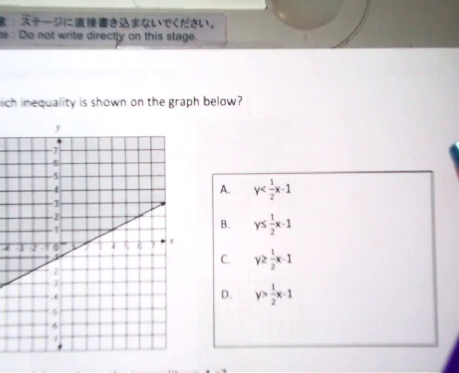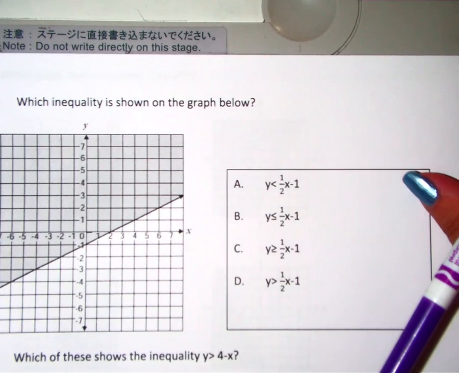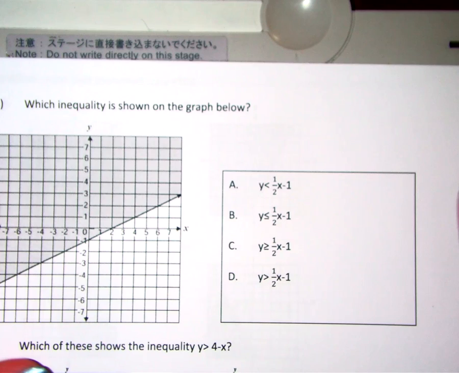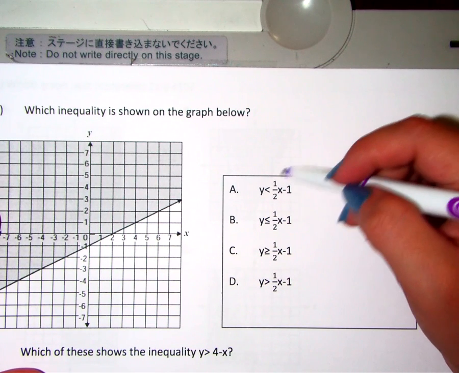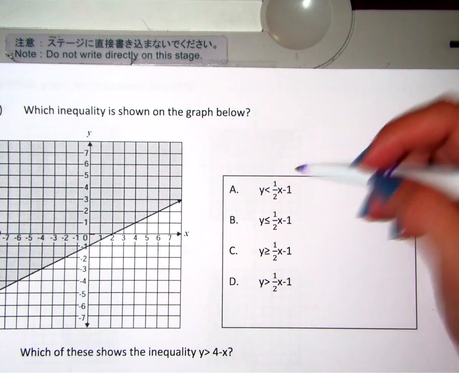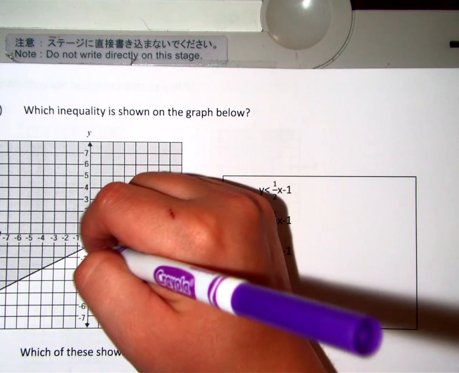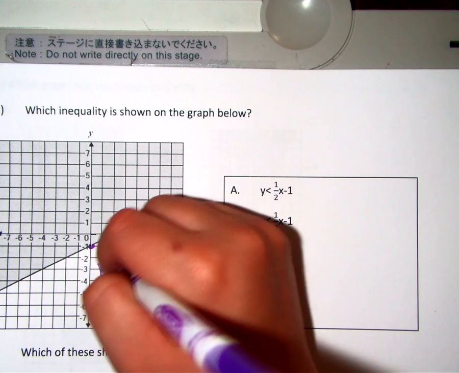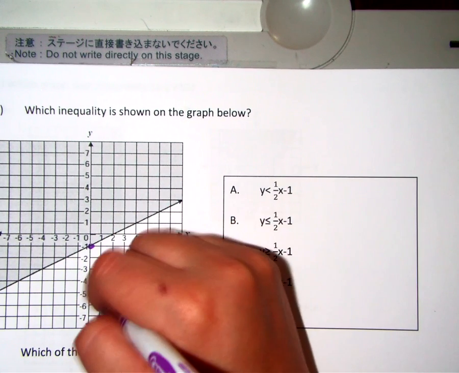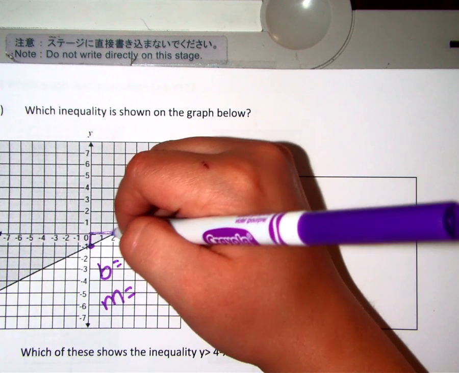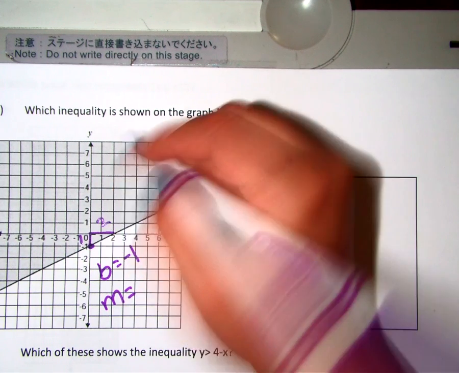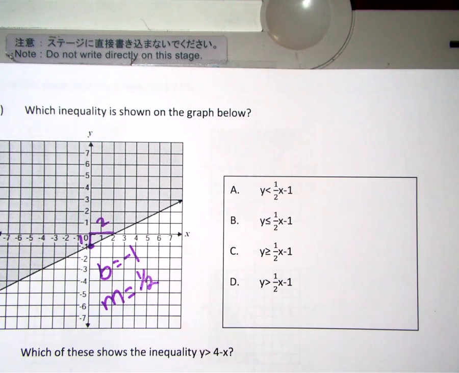It's just like the one before. The only difference is now we have it in slope-intercept form, meaning the slope, the number in front of the x, and the y-intercept are all on the same side. So let's look at this graph. Our y-intercept, our b, is negative 1. And our slope, we rose 1, ran 2, so 1 over 2 is our slope.